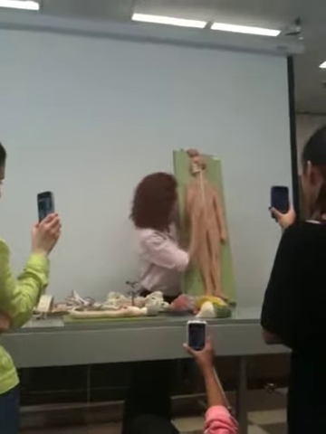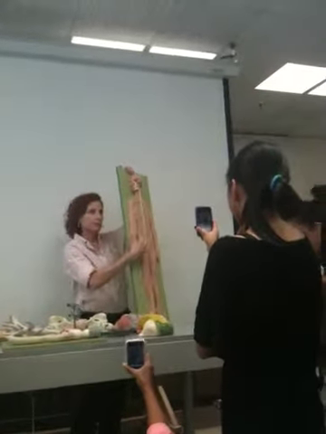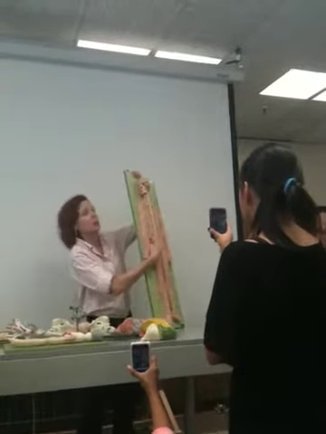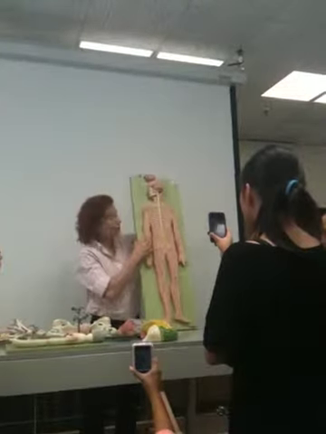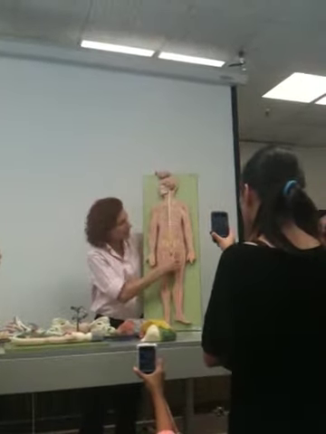And what is this nerve that's traveling right down the center? Median. Median, very good. The one that's more medial is ulnar. Just remember the ulna is medial. So the one that's lateral would be the radial.